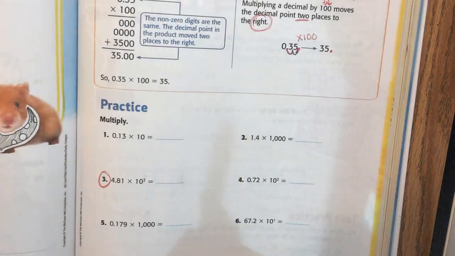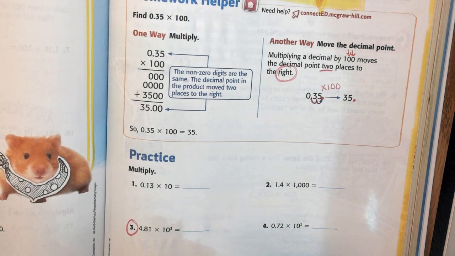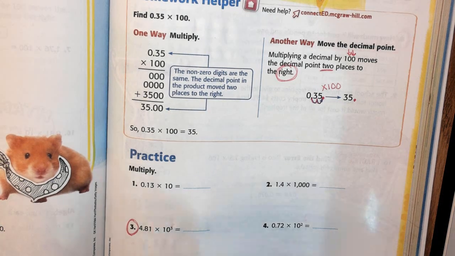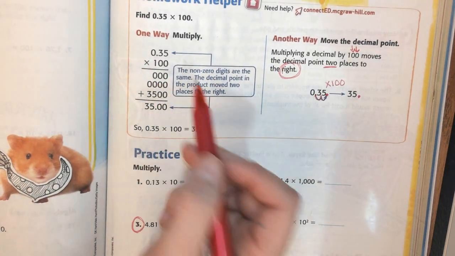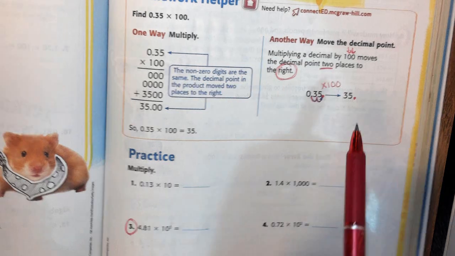Multiply decimals by powers of 10. Powers of 10 are numbers such as 10, 100, 1000, 10,000. It has a 1 in front of it and then zeros after it. Okay, so let's talk about our rule real quick.